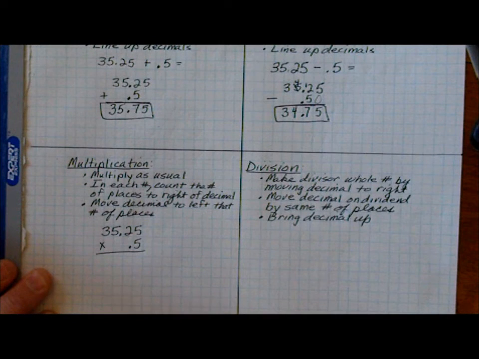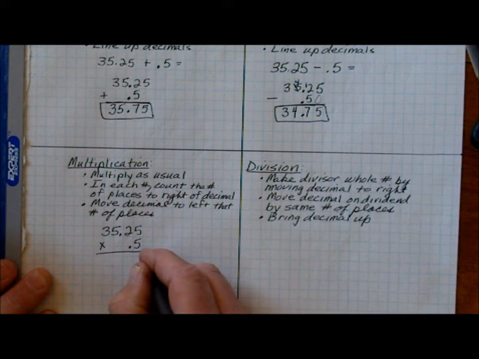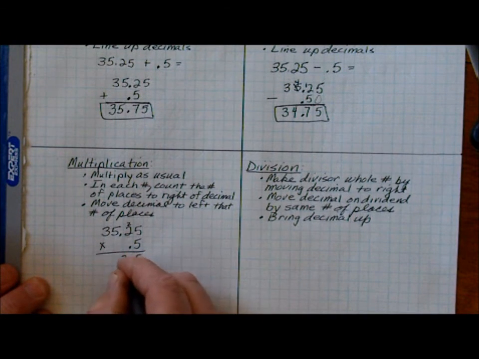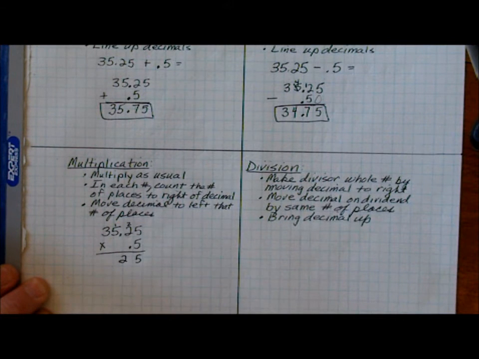I'm just going to ignore the decimals. I'm going to multiply as usual here. So 5 times 5 is 25. Carry the 2. 5 times 2 is 10, plus 2 is 12. Carry the 1. 5 times 5 is 25, plus 1 is 26. And carry the 2. And 5 times 3 is 15, plus 2. And we get a 17 there. Now, there's our whole number, but now we have to take into account that we had decimals here.